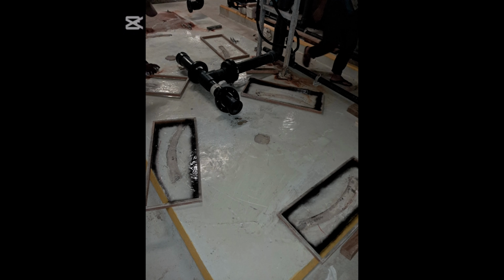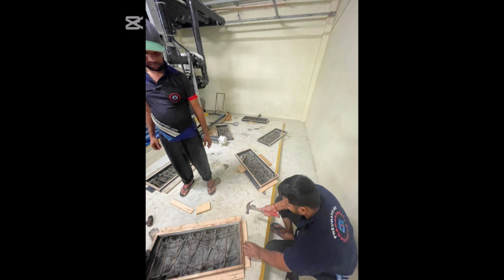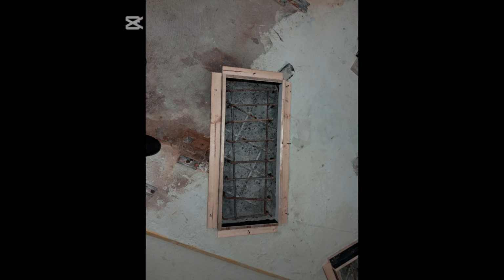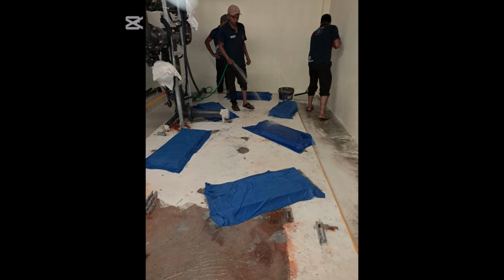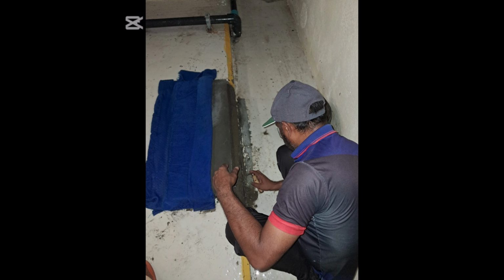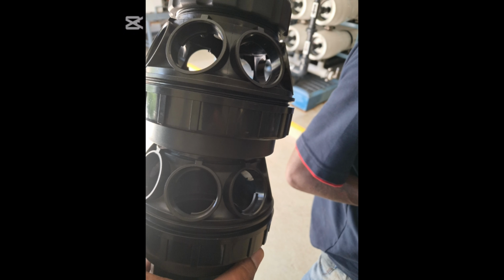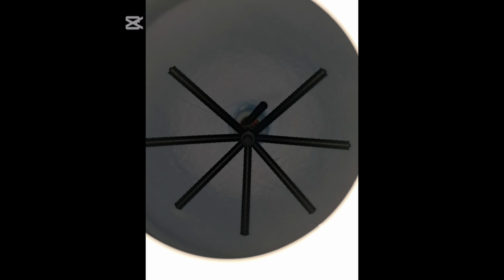3. Piping and connections. Connect the filter inlet and outlet to the feed water and downstream components using appropriate piping materials. Install valves for isolation and flow regulation. 4. Media loading. Carefully load the filter with layers of media such as gravel, sand, anthracite, and garnet, ensuring proper distribution and settling to avoid channeling.